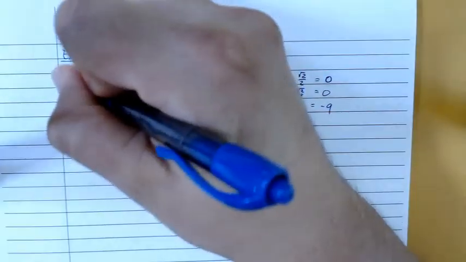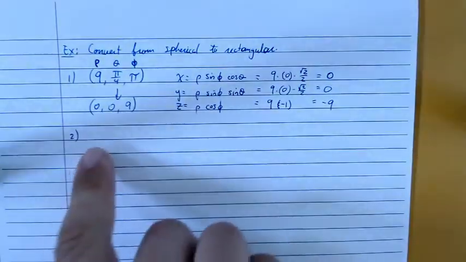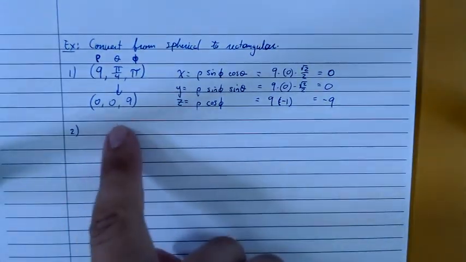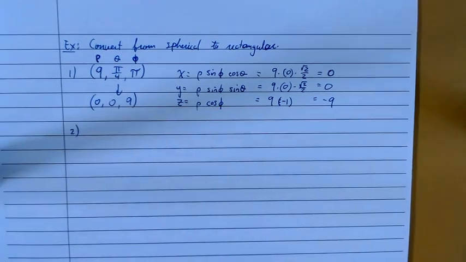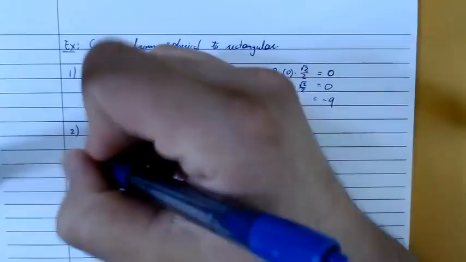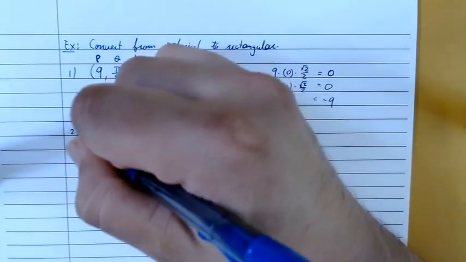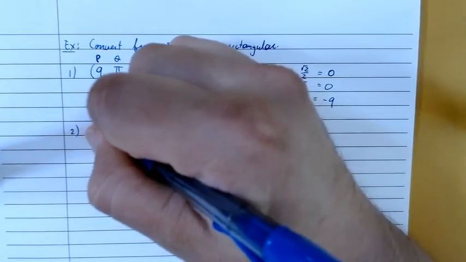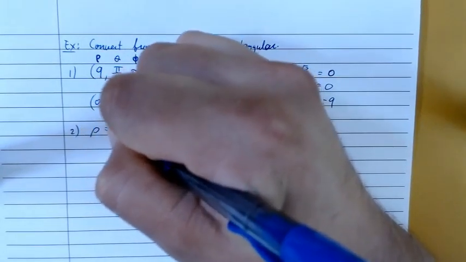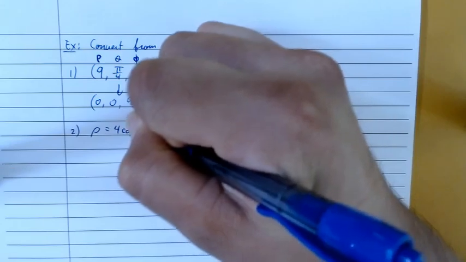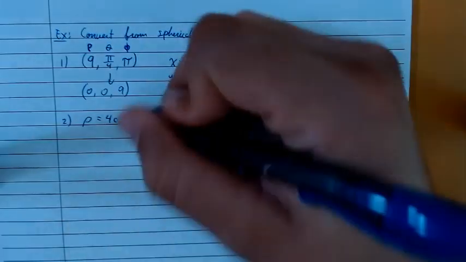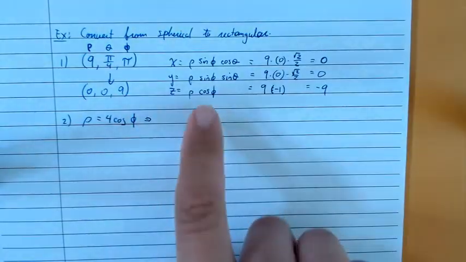With an equation, you'll have something similar, but instead of converting one point at a time and getting a number, we'll get a different equation. So, for example, let's say we have rho equals 4 times the cosine of phi. Well, let's see.